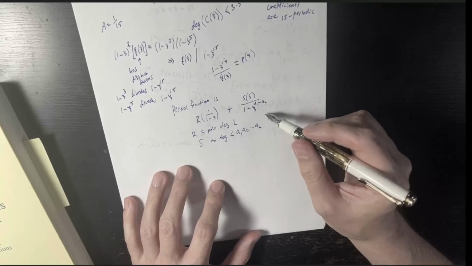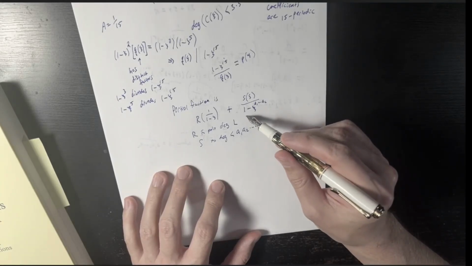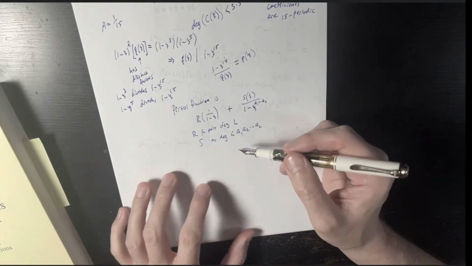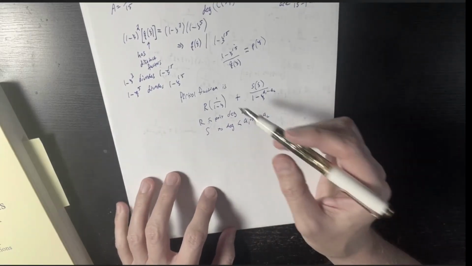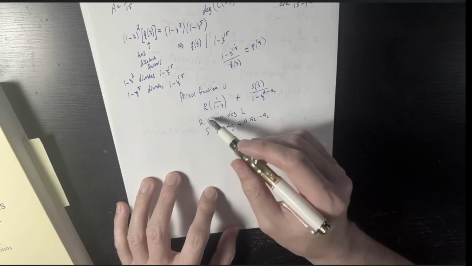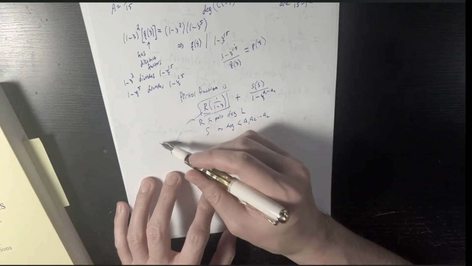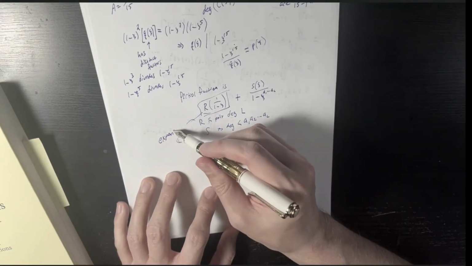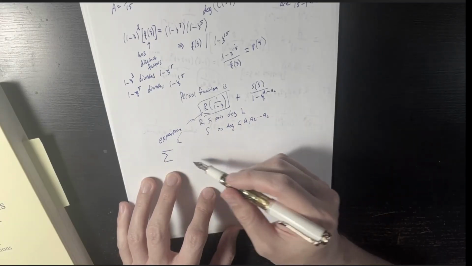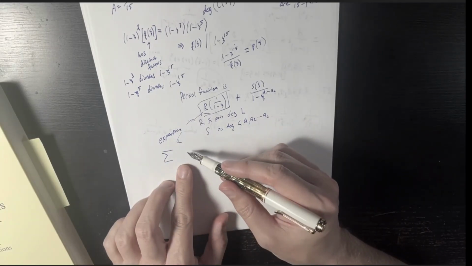And when you look at the power series expansion of each of these guys, because this is just degree L, the expansion, you have some coefficient here.